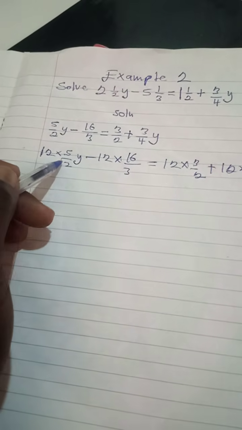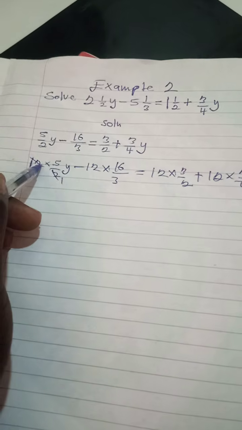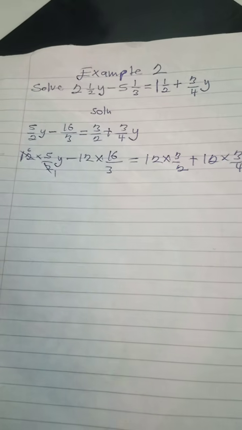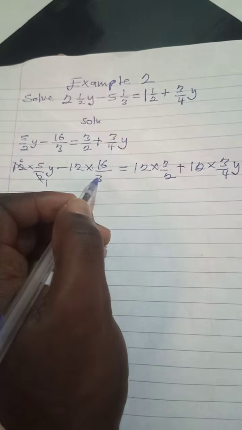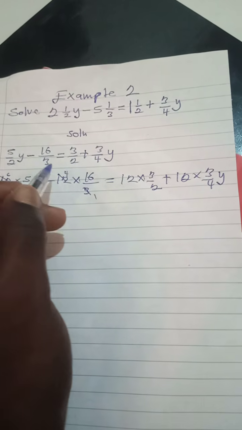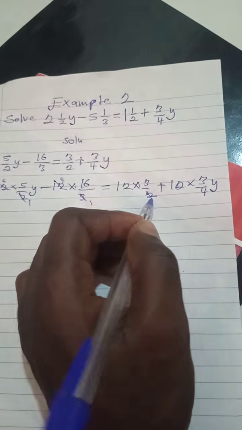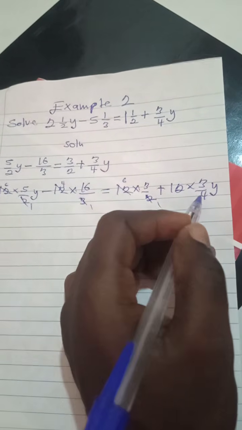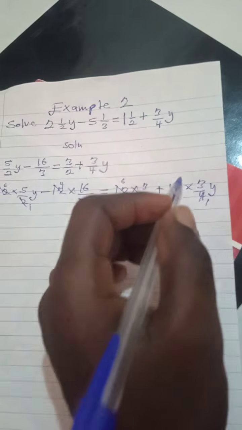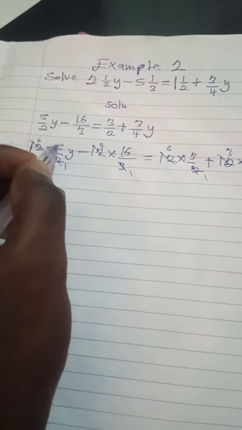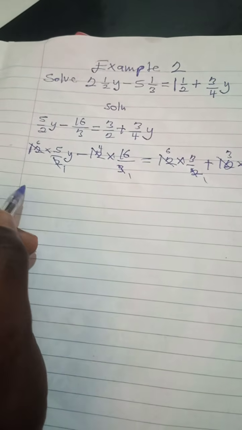Now 2 will go here: 2 goes into 12, 6, right? Yes. Now 3 will go here: 3 goes into 12, 4. Then 2 will go here: 2 goes into 12, 6. 4 goes into this one, 3, right? Yes. So now 6 times 5, you get 30y.